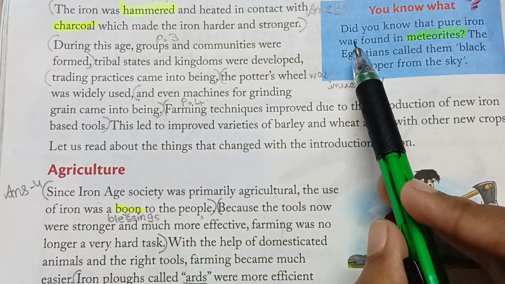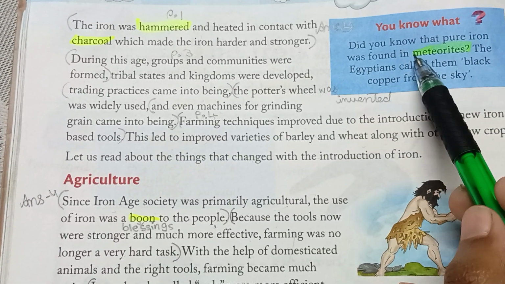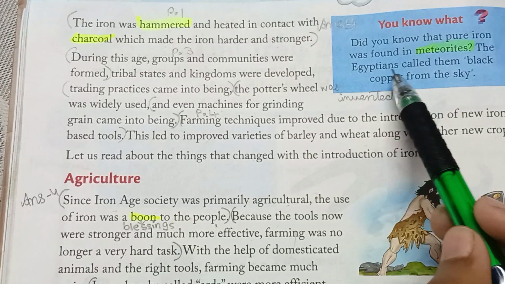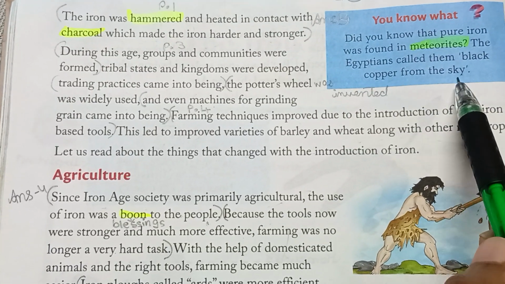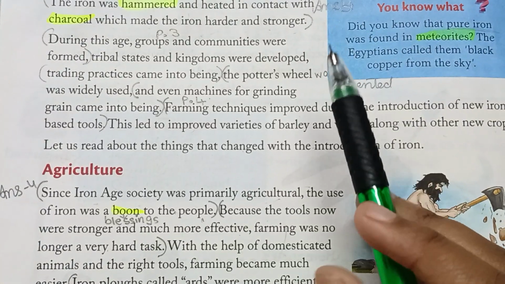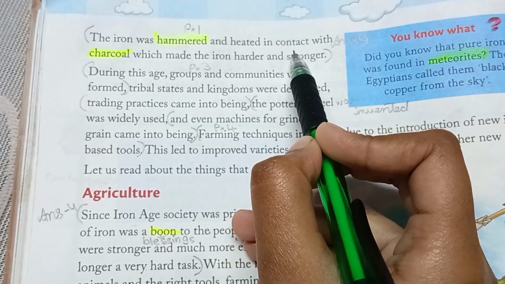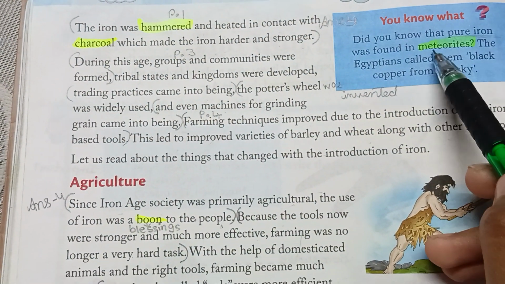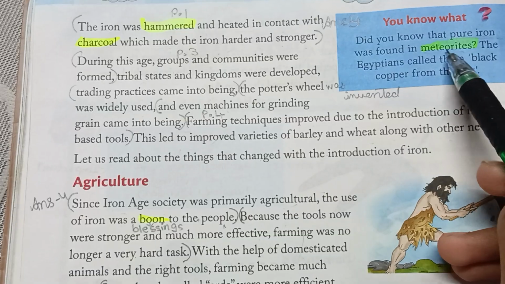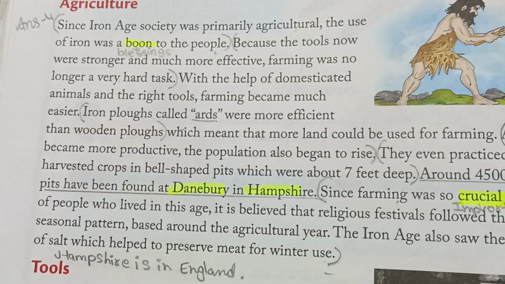Okay, wait. Did you know that pure iron was found in meteorites? The Egyptians called them black copper from the sky. Now, here, iron is mixed with charcoal to make it harder and stronger. Pure iron was found in meteorites, that is, in space. So that is why, as it was there in space.